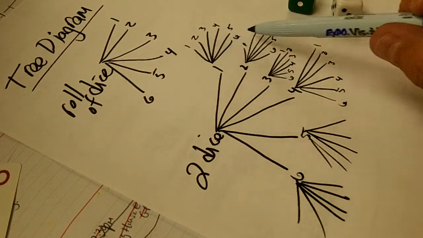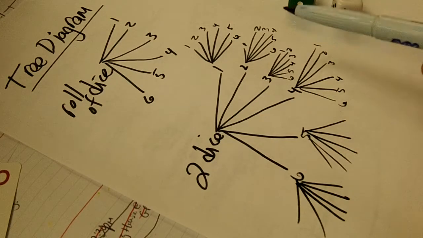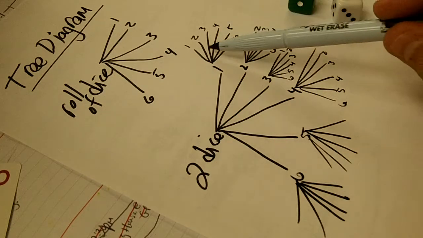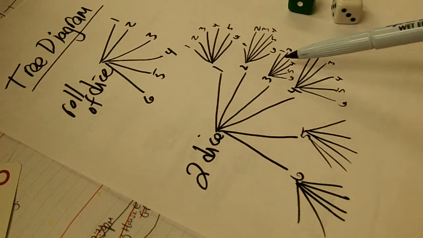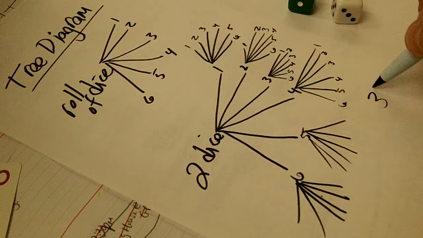Now if I count up all these branches, that would tell me all of the possible outcomes of rolling 2 dice. And it might take me a while to count these up, so I'm going to do a little short math for you. There are 6 here, 6 here, 6, 6, 6, and 6. That's 6 times 6. That's 36 possible outcomes.